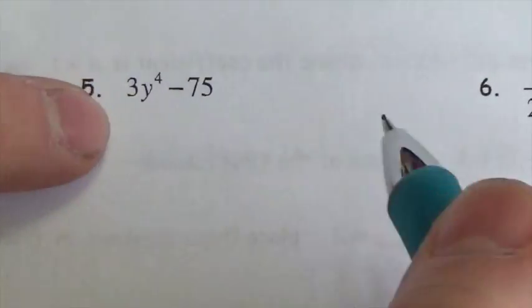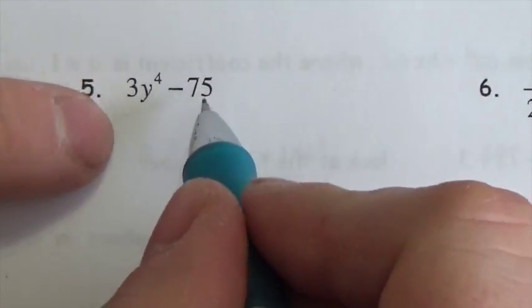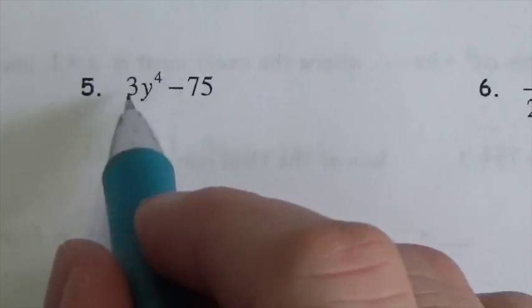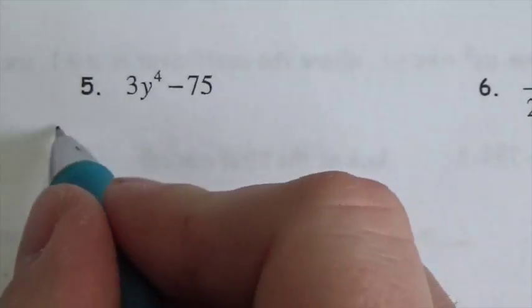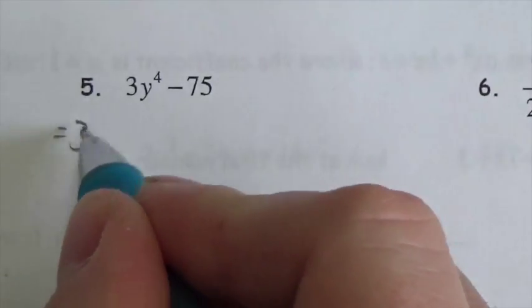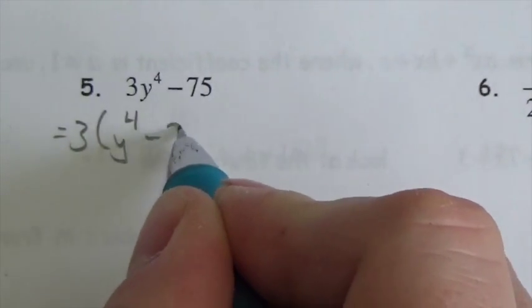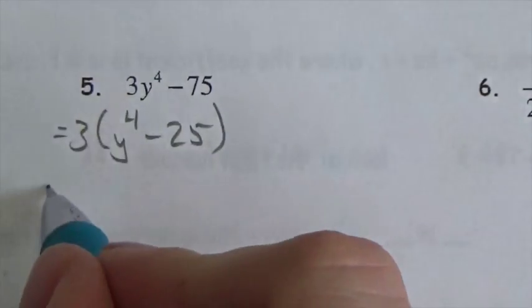Next, 3y to the 4th minus 75. Okay, I've got two terms, subtraction in between. These aren't exactly perfect squares, but there is a common factor of 3. So if I take that out, I get y to the 4th minus 25.